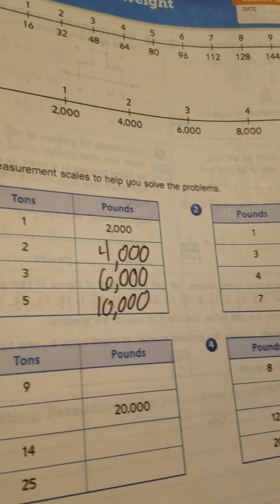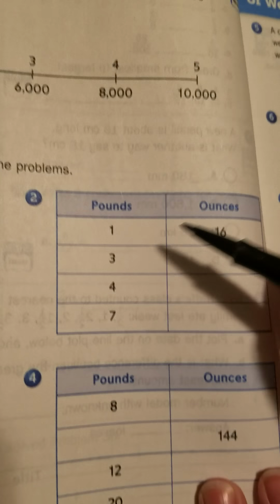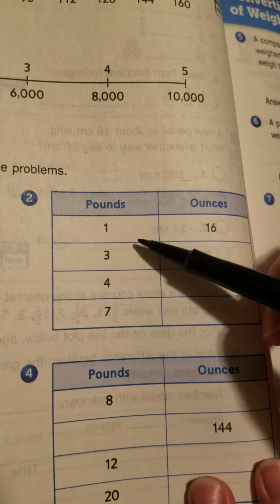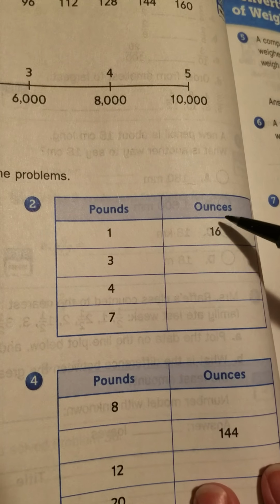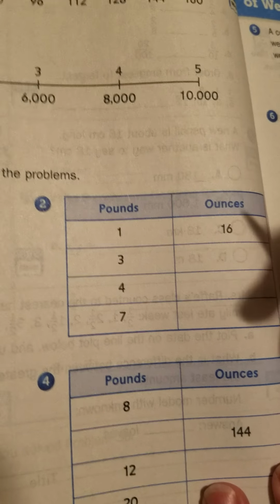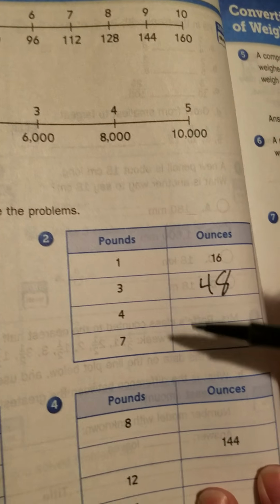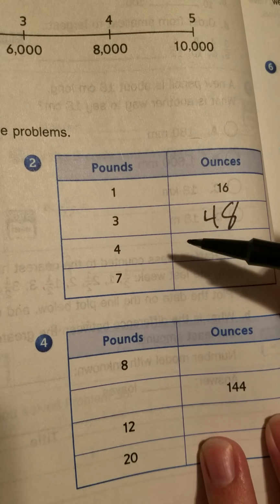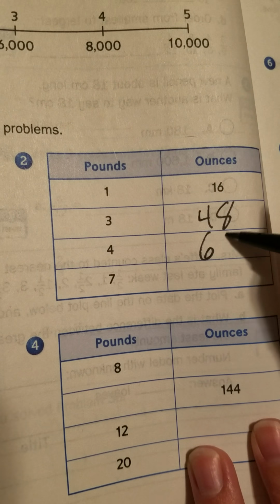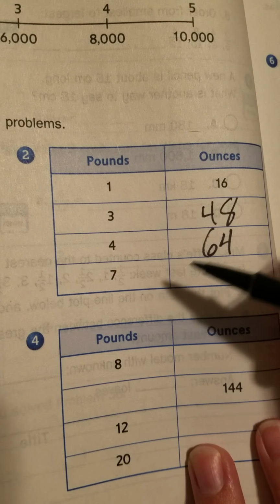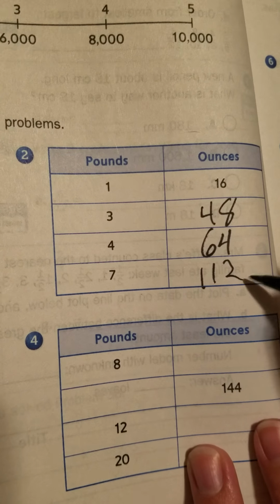Now look at number 2. Here we're going pounds to ounces. 1 pound equals 16 ounces. 3 pounds is 48. Remember, look at your chart up top. 4 pounds is 64. And 7 pounds is 112.